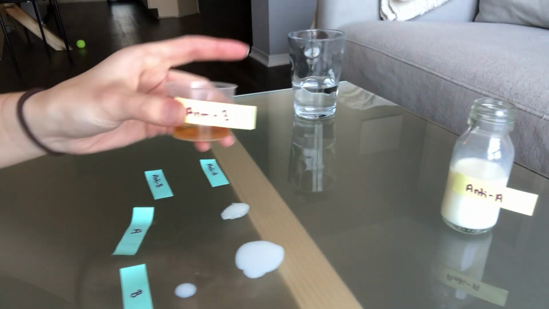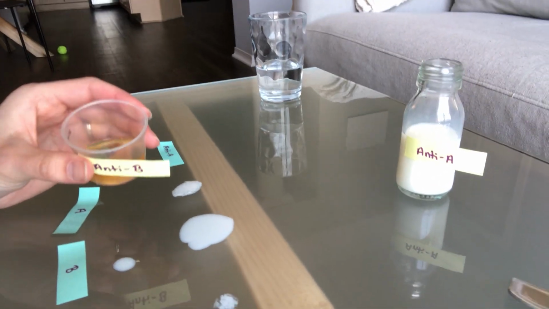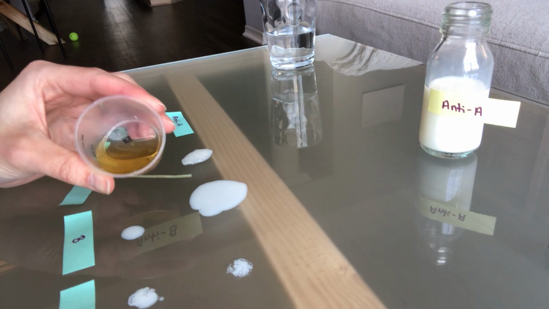Now we're going to put anti-B serum on type B blood. I know this is kind of confusing, just stick with me.